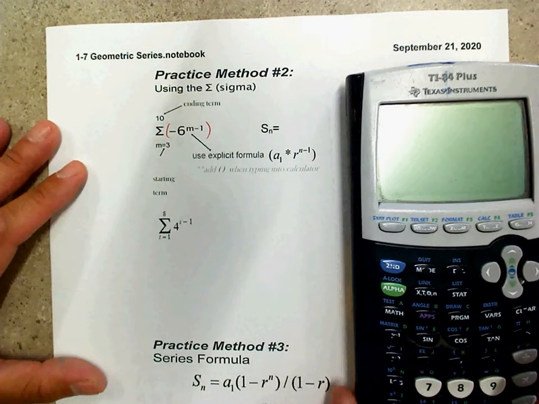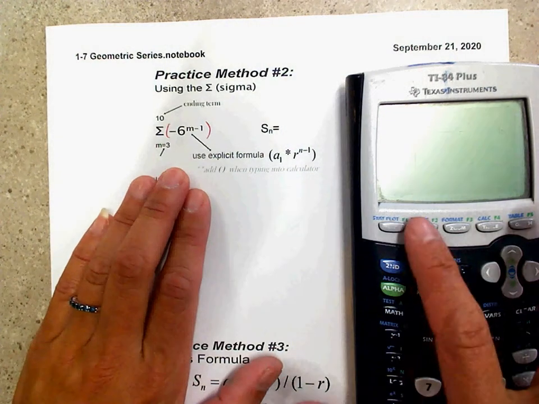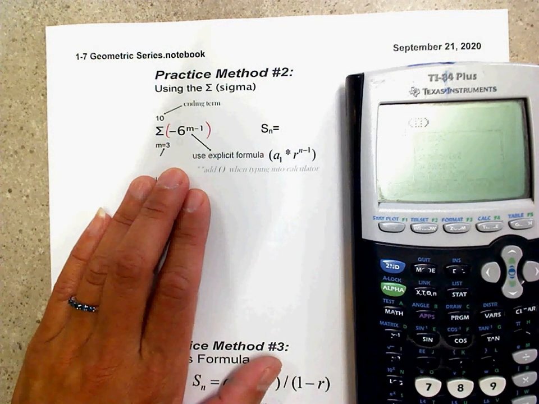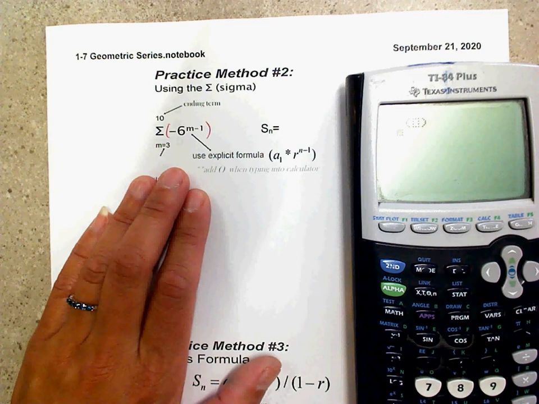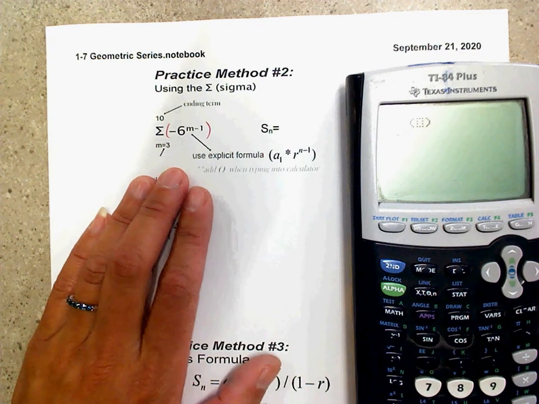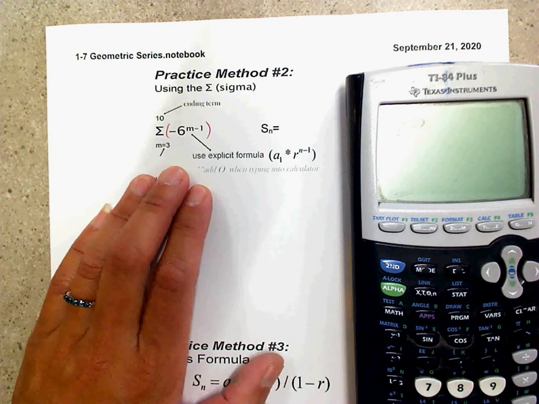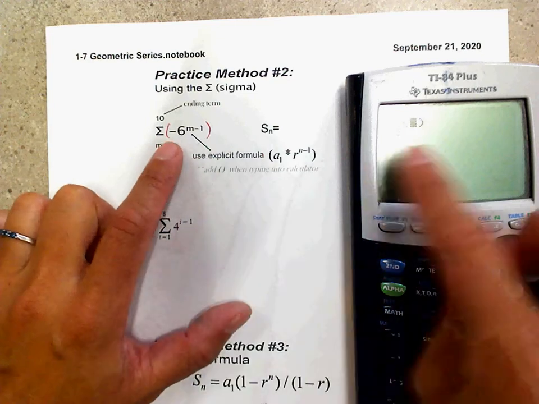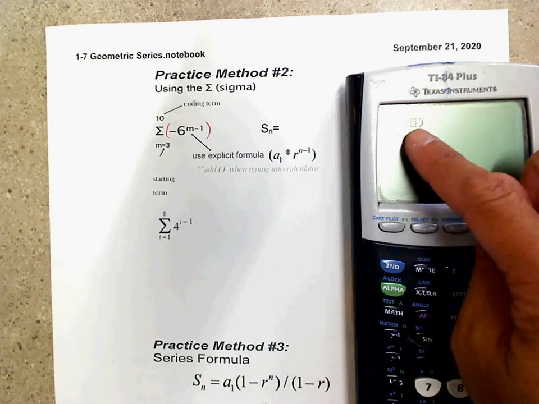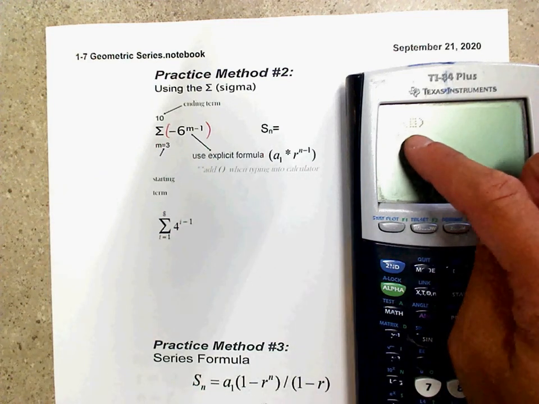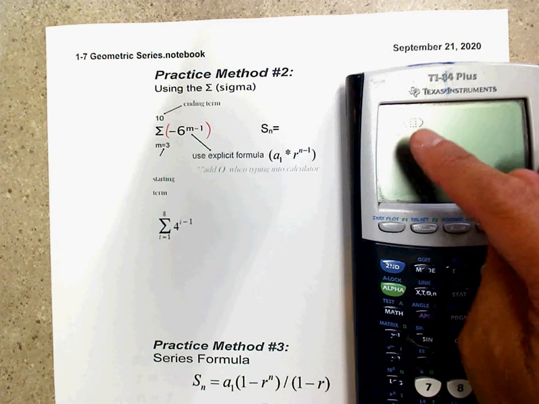Okay, type alpha window number 2. X3. I'm starting at the third term, not the first. Right click to 10, right click 2. Do you see the parentheses they give you? Everything you type must be inside that parentheses. If you go outside that parentheses, it will be wrong.